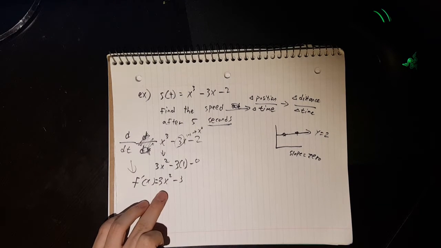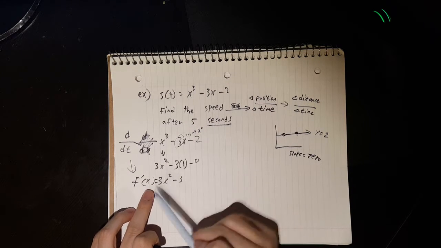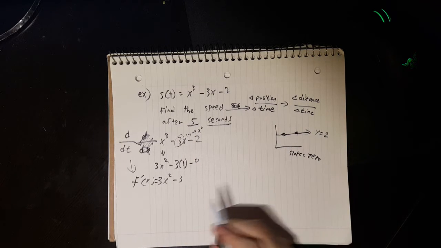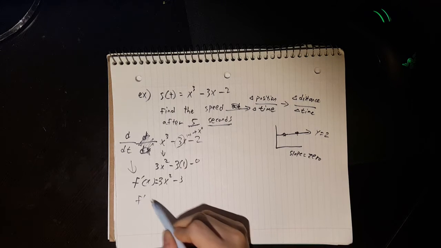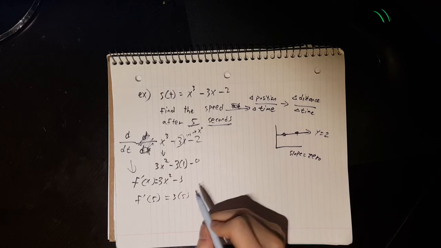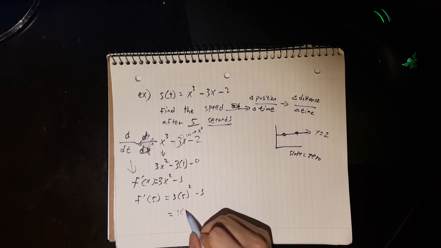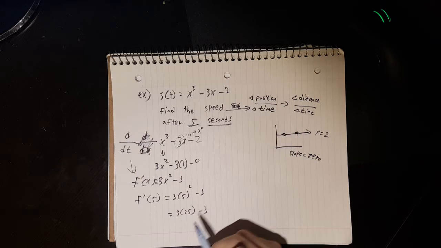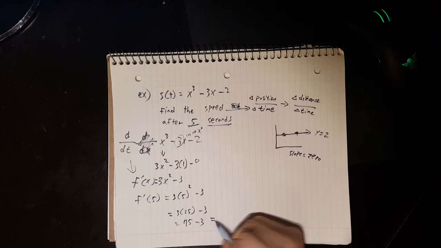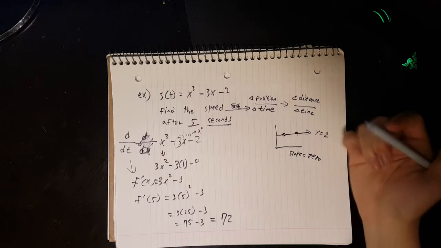Now this gives us the instantaneous rate of change at any time. We just have to substitute in any number of seconds. Now this question asks for the speed after 5 seconds. And so we're going to write f prime of 5, which is 3 times 5 squared minus 3, which is 3 times 25 minus 3, and I believe this is 75 minus 3, which is 72. Now I didn't specify the units.